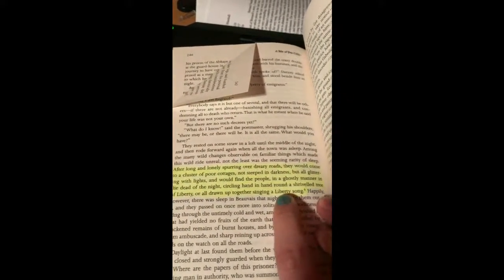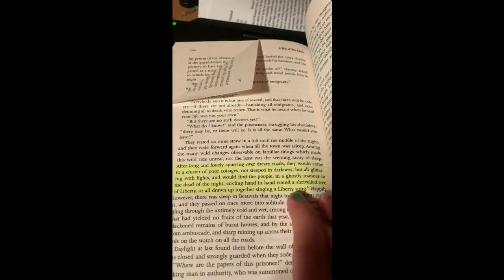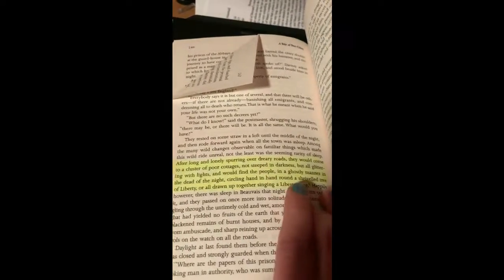And if you're reading this and you're wondering what's a liberty song and what is a tree of liberty, you can go back to, there it is.